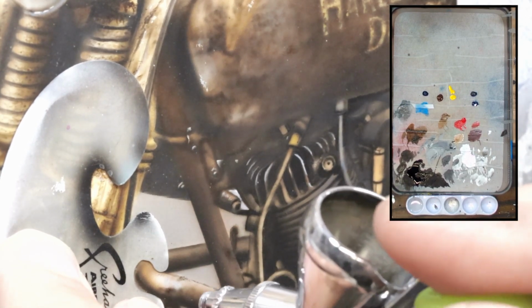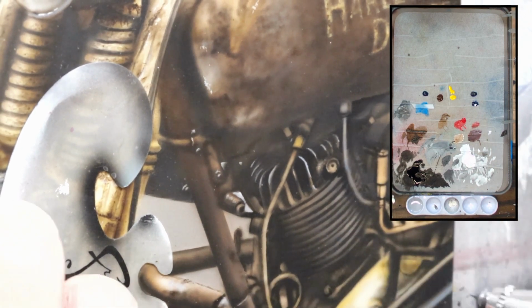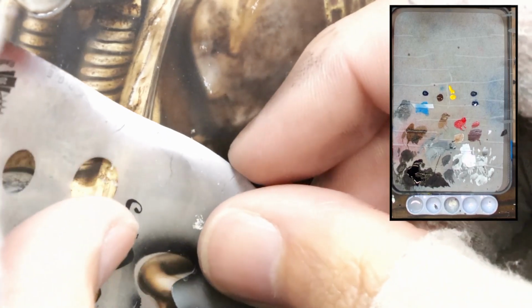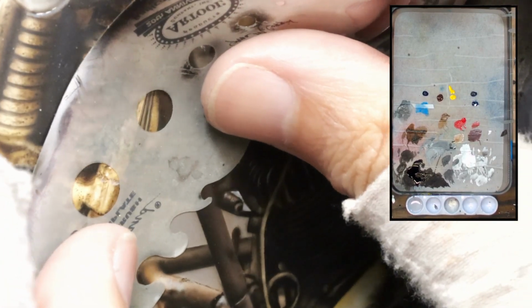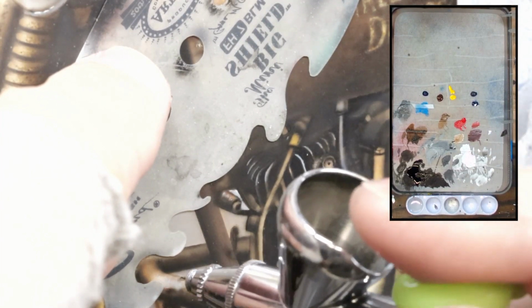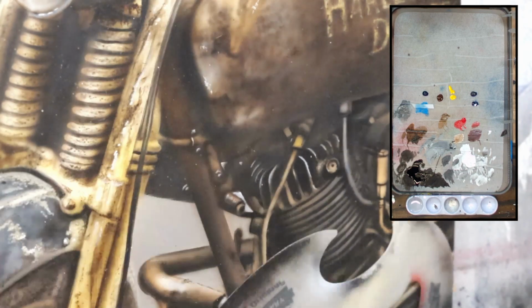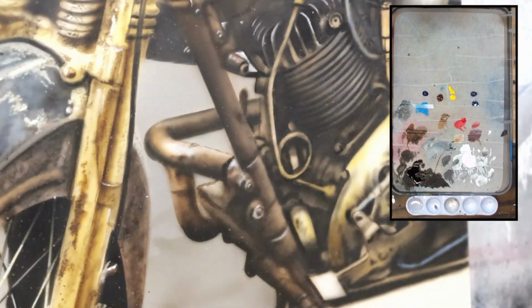I'll just take it in bits and pieces, and it's probably good that I slow down a little bit anyway, that I'm not blasting through this. Templates do that. They do slow you down, because you're constantly thinking about not getting paint where you should not have paint. You know what I mean? But that's going good.